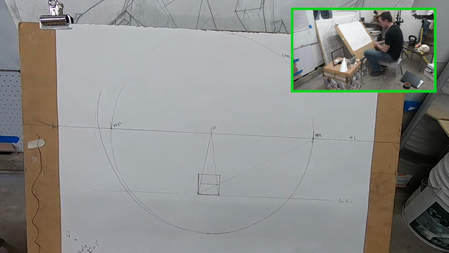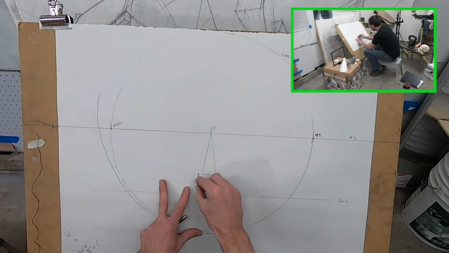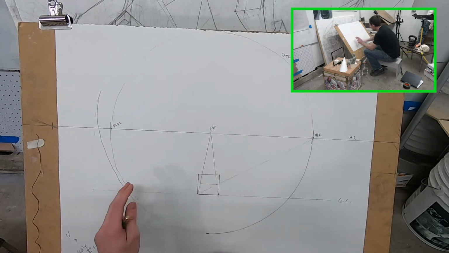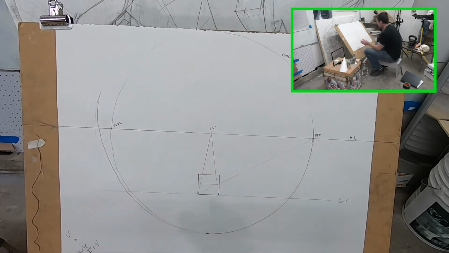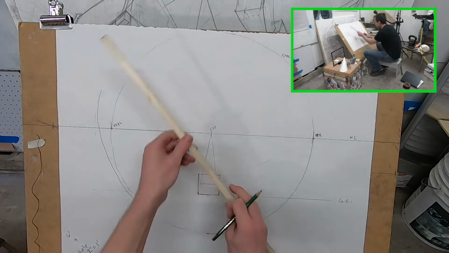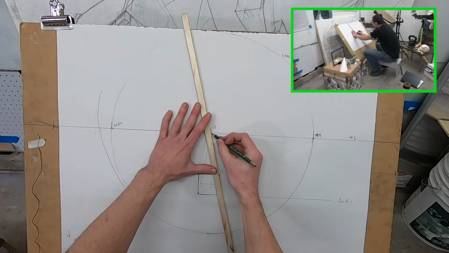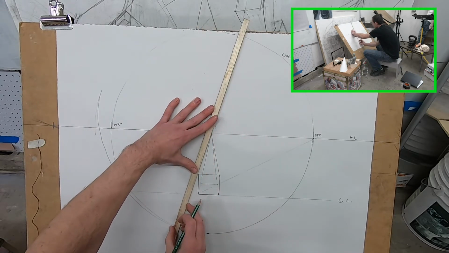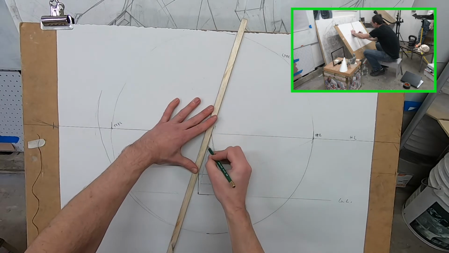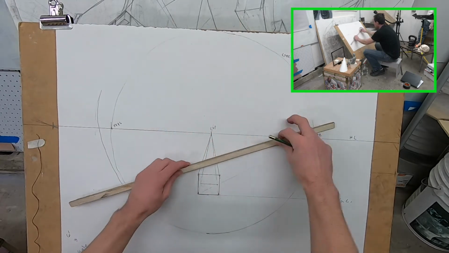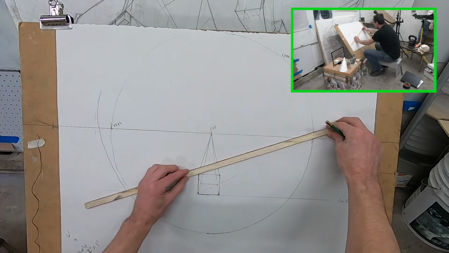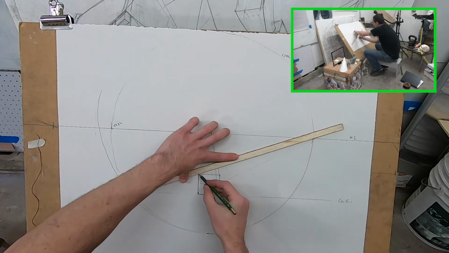Okay, let's lighten up our transparency a little bit. And now let's find that top plane. And then we'll use our diagonal measure line.